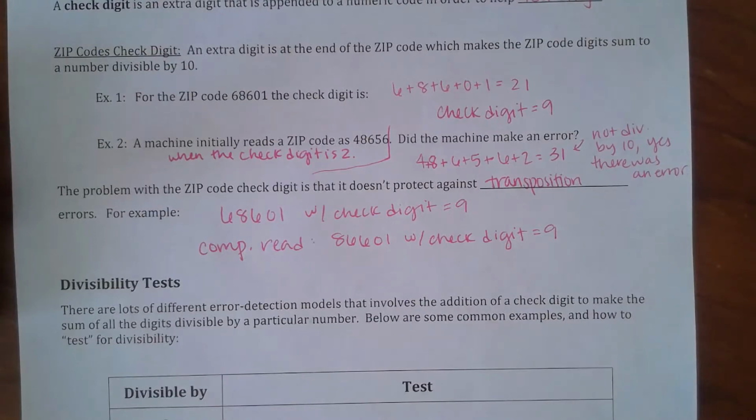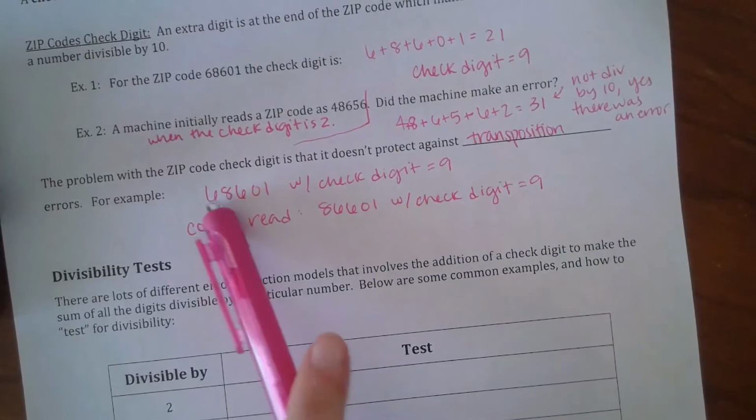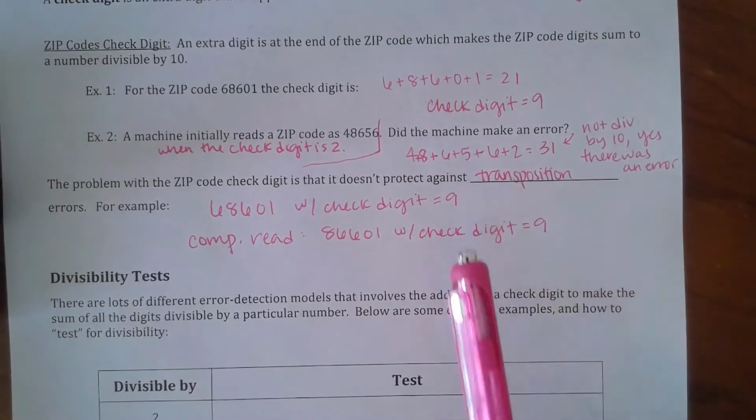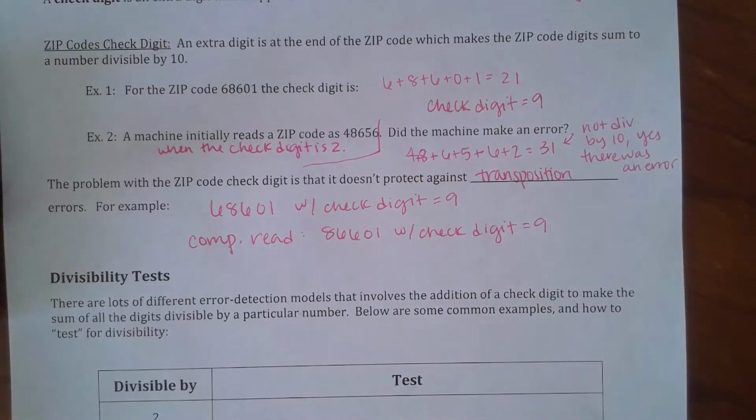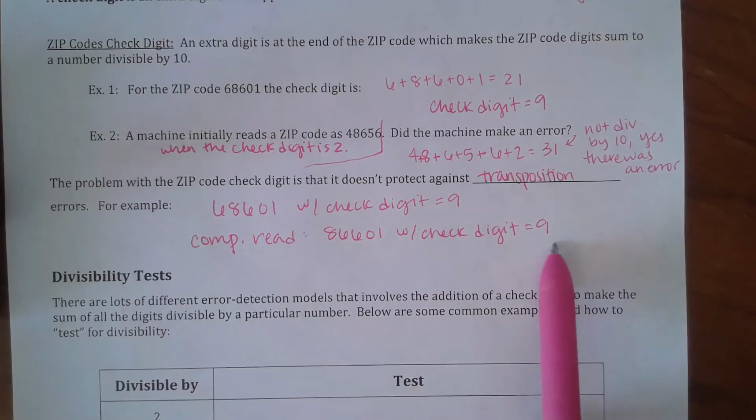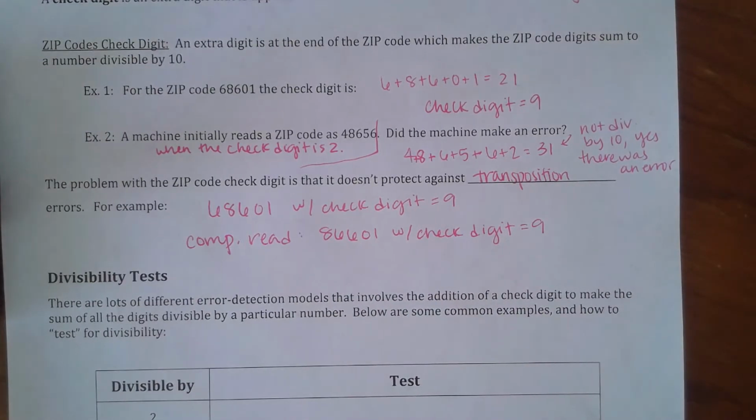This is an error in how the computer read this, but it still satisfies the check digit that's in place. These plus this extra digit still sum to something that's divisible by 10, and this plus that extra digit also sums to something that's still divisible by 10.